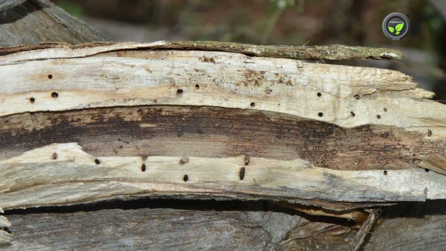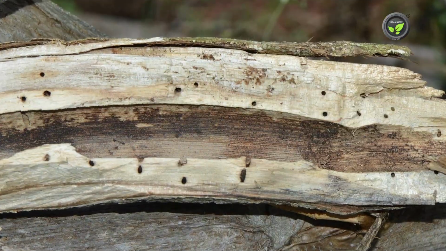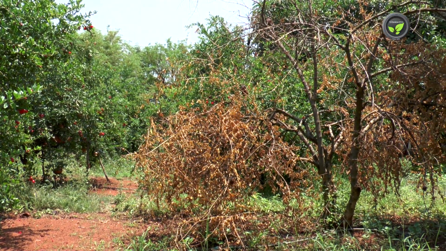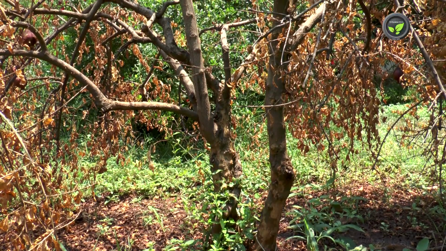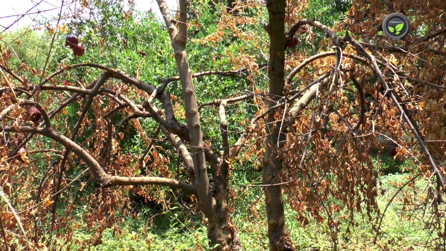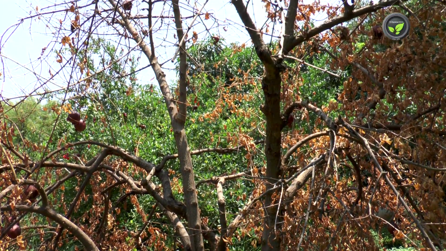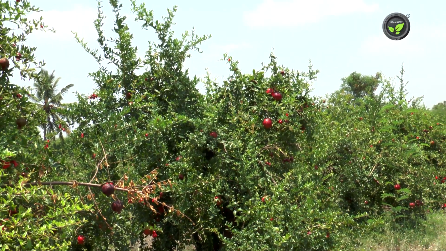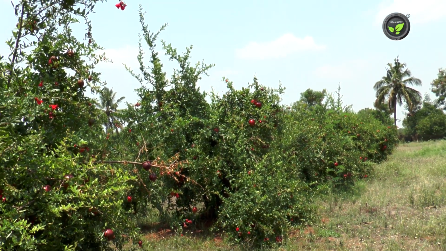Small horizontal holes are seen on the lower portion of the main trunk. Beetles migrate from dead plant to nearby healthy plant. This short hole borer can spread to the entire garden if neglected. Fungus causing wilt may also enter the plant through these holes. Normally, short hole borer attacks bigger plants of 5 years and above age.